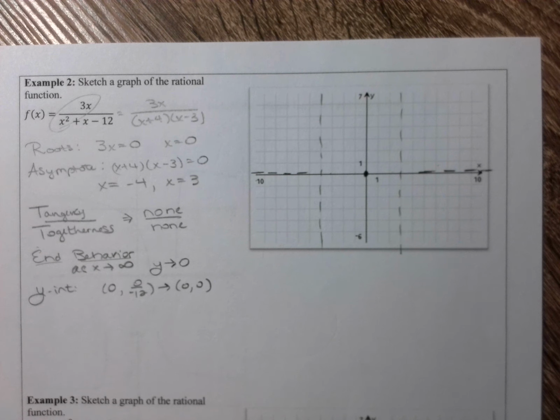Now this is a little bit of a challenging graph here because we don't have a second point to help us out.